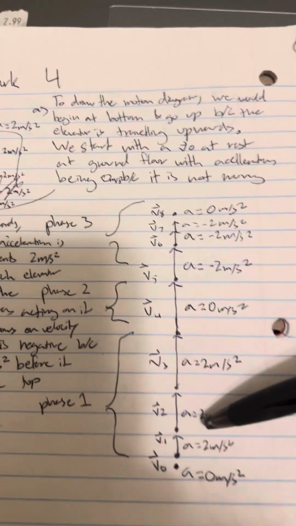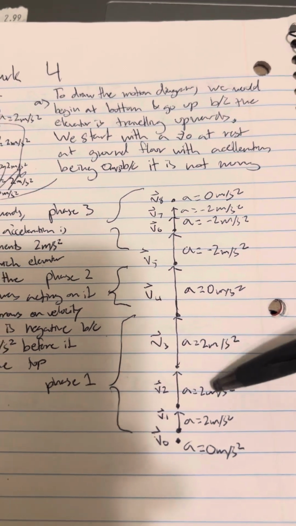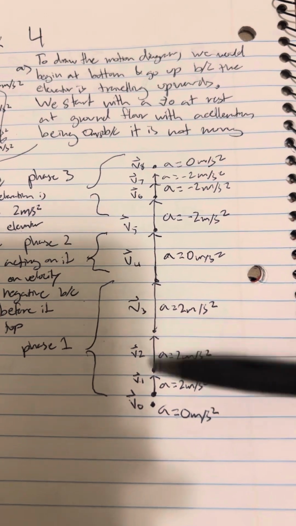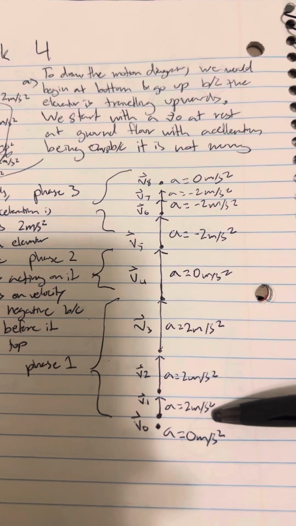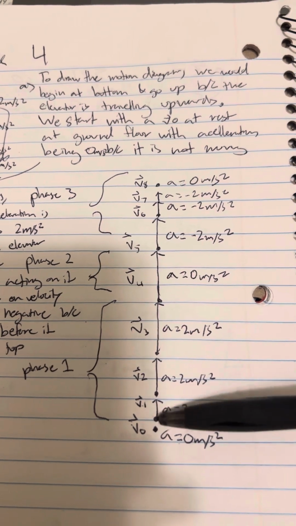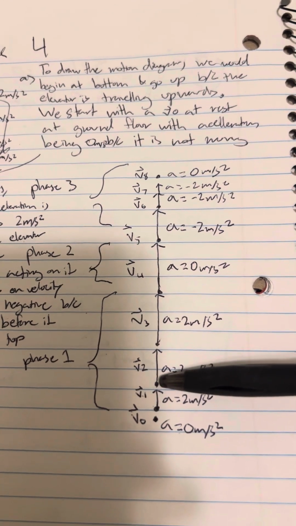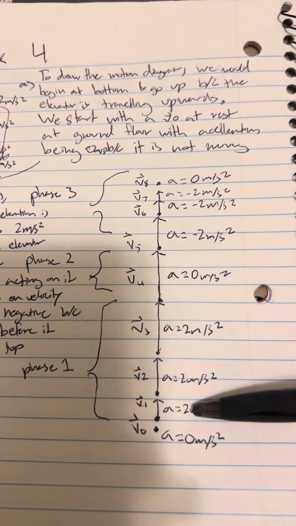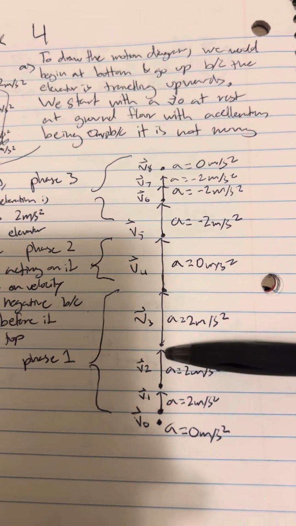And once the elevator begins to start moving upwards, in phase 1, it's accelerating. So V0, it's not moving, and acceleration is at 0. And V1, there's a small arrow, and the acceleration goes up 2 meters per second squared. And now it's moving up. And the next part, you see there's a longer arrow because acceleration is still increasing. So 2 plus 2 is 4, so it should be double the length.